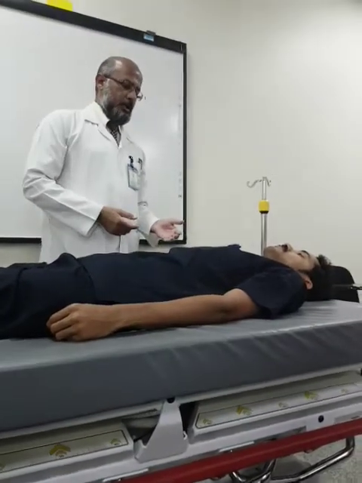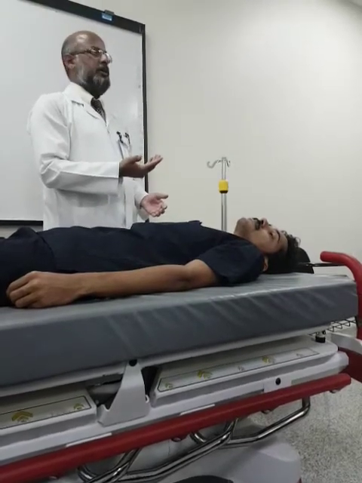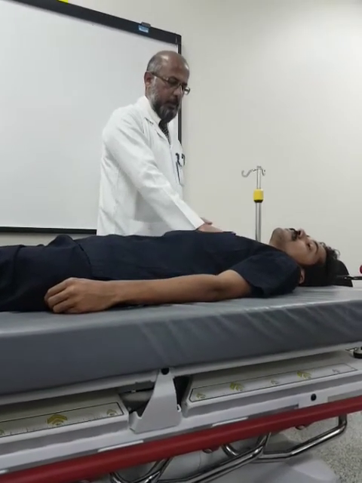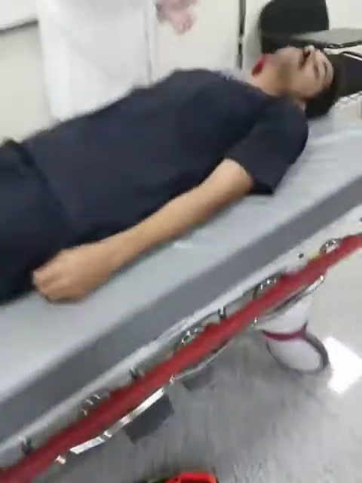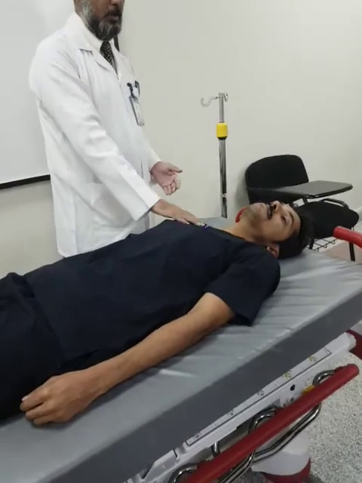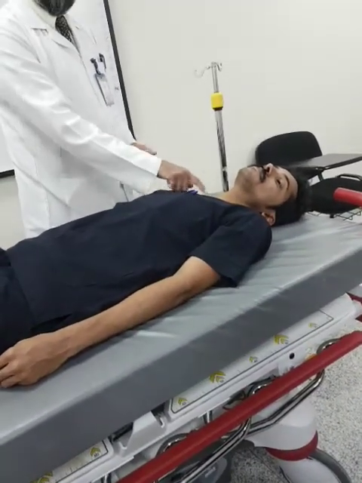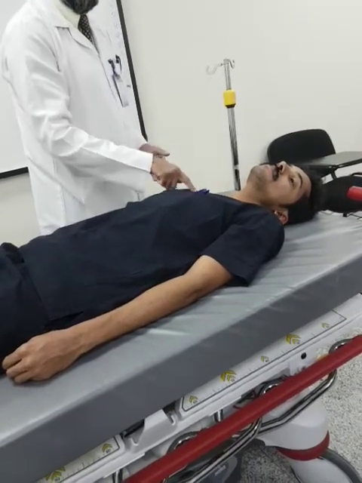Okay. Then look for JVP. Elevate the bed a little bit to 30 degrees. Okay. And then ask him to turn his face to the other side and look between. Now see, his veins are full. You can see because he is flat. The volume of blood has gone up. You know there are two veins. One is the internal jugular, which is from the earlobe to the sternoclavicular joint, and one is from the earlobe to the middle of the clavicle.